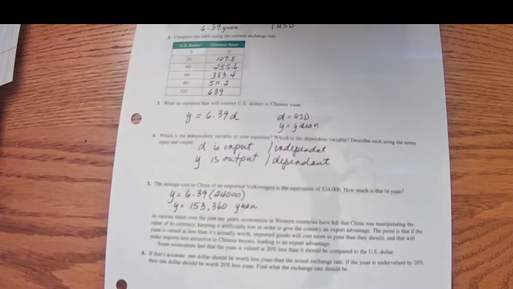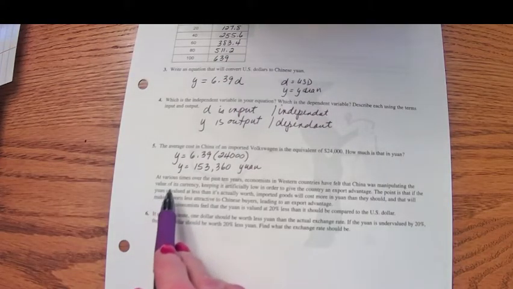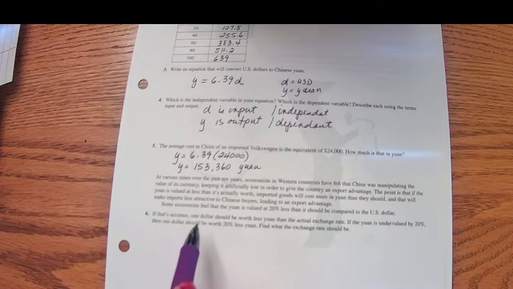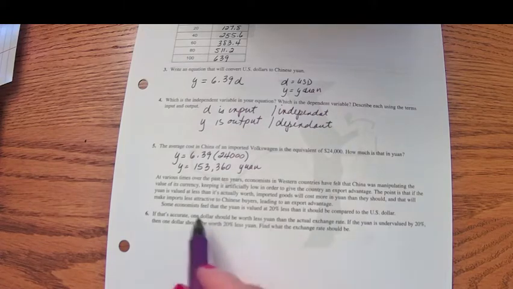For number 6, it says, at various times over the past 10 years, economists in Western countries have felt that China was manipulating the value of its currency, keeping it artificially low in order to give the country an export advantage. The point is that if the yuan is valued at less than it's actually worth, imported goods that come into the country will cost more in yuan than they should, and that will make imports less attractive to Chinese buyers, leading to an export advantage.